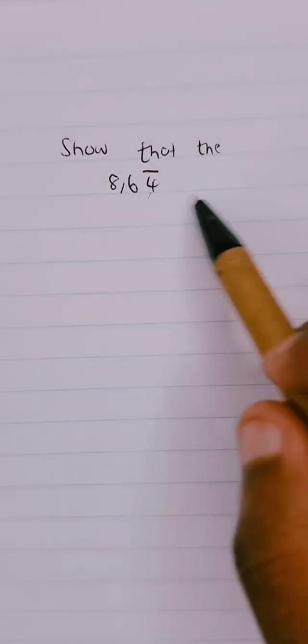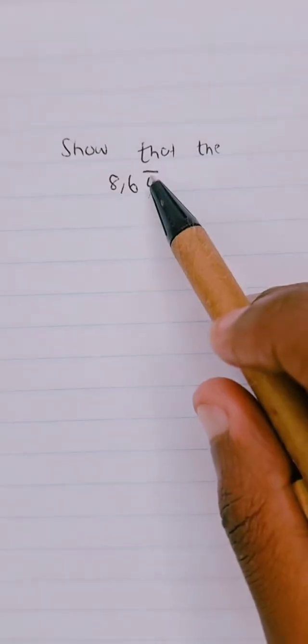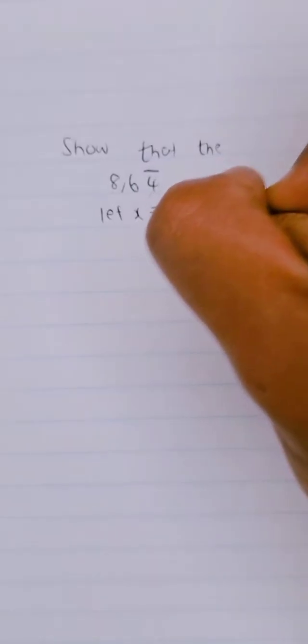Okay, guys, these questions are very important. Look who is recurring. The horizontal line is above the 4, so the 4 is recurring. So we let x be equal to 8.6444, that's equation 1.